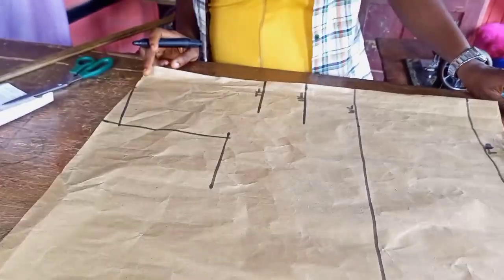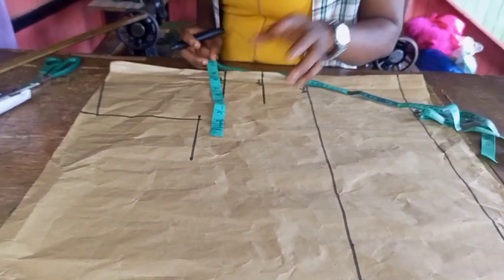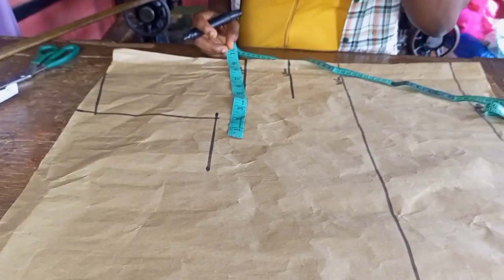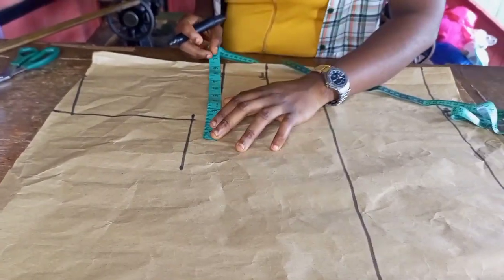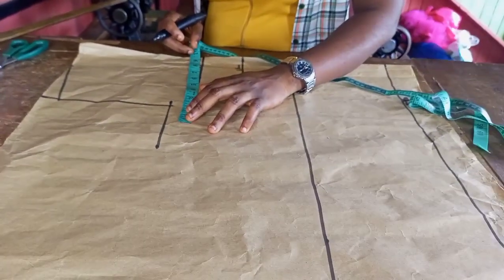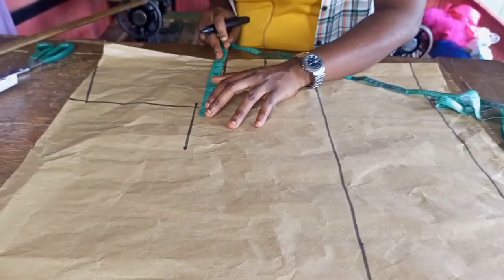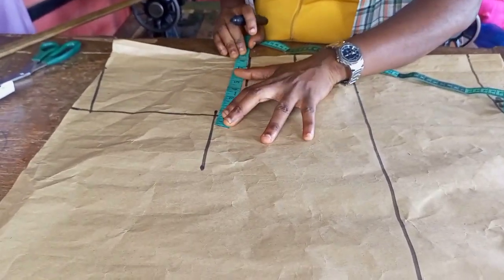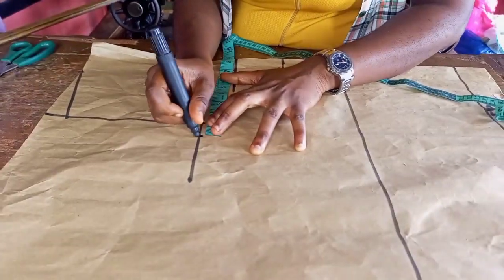Now the next thing is going to be to place our measurement. The bust measurement is 34, we need to divide it by 4. When we divide 34 by 4, we are going to have 8 and a half. So I'm going to measure my 8 and a half and mark the point.